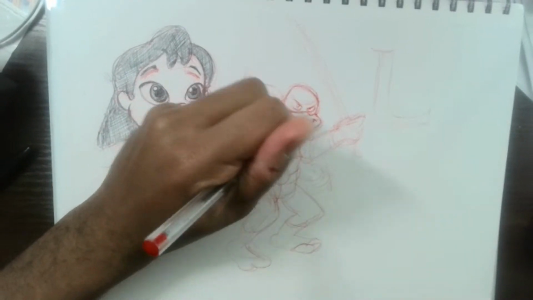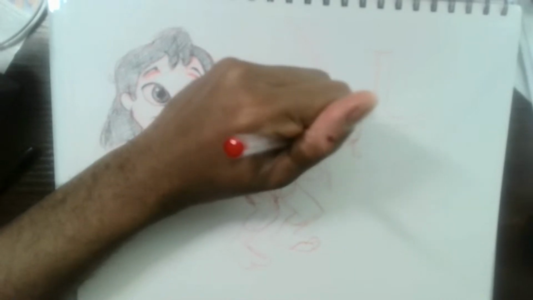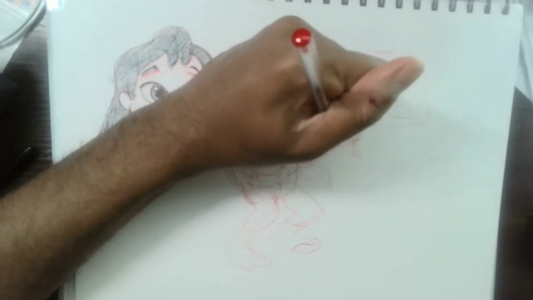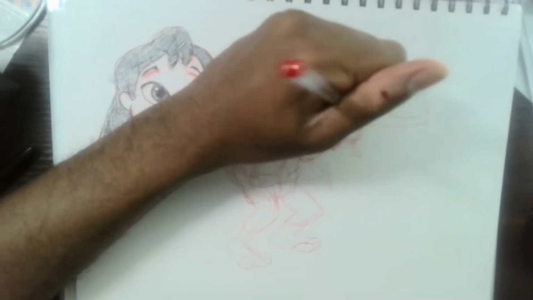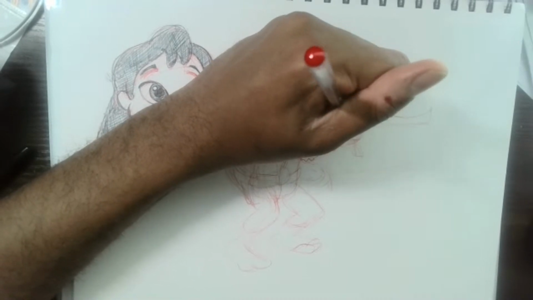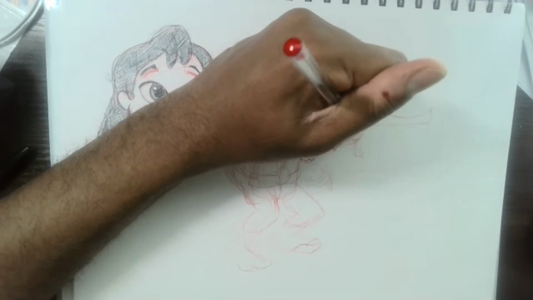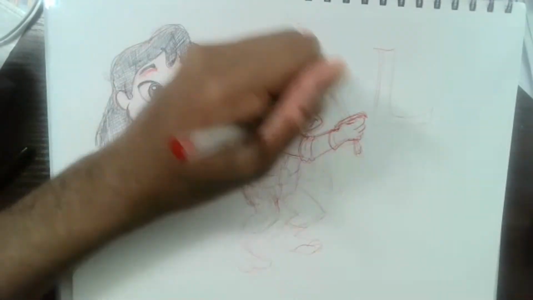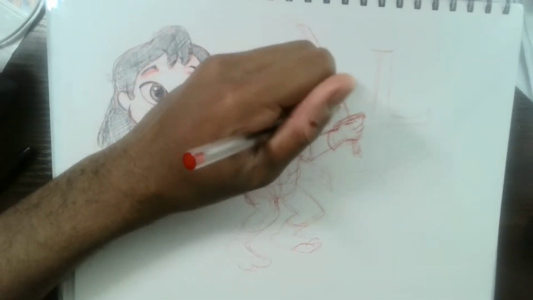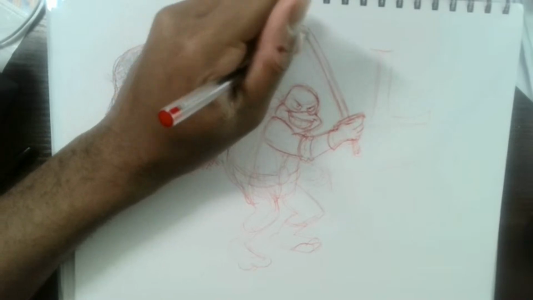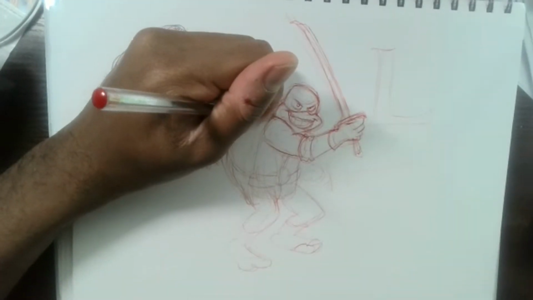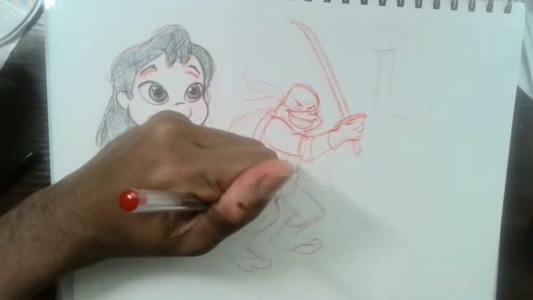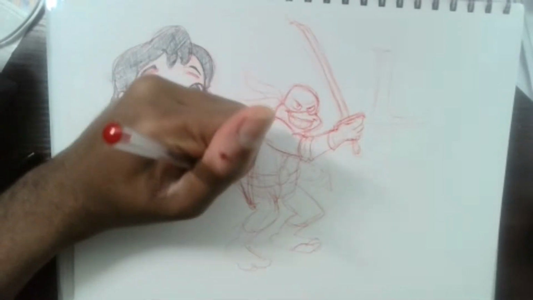There we go. Let's get his arms. Let's get his little wraps, his little bands. And for his sword. Let's get one for his large katana here. Of course, here's the shell.